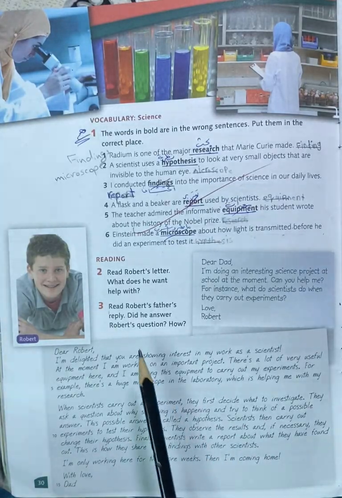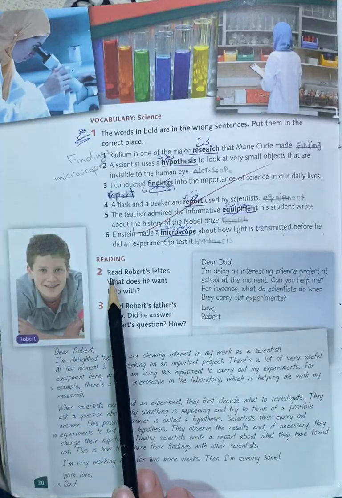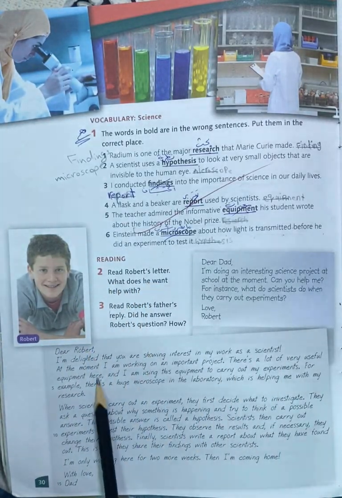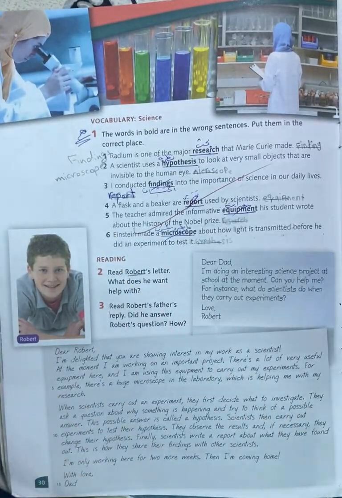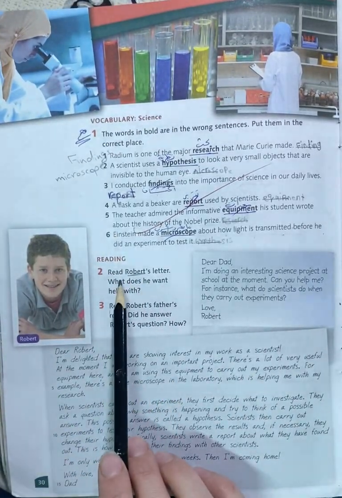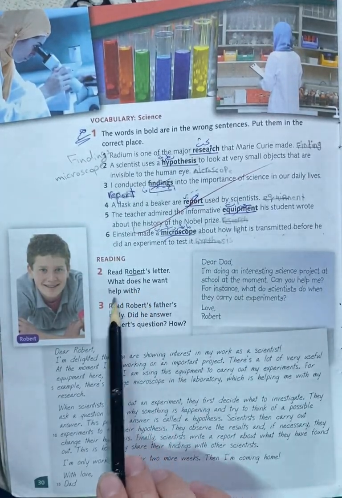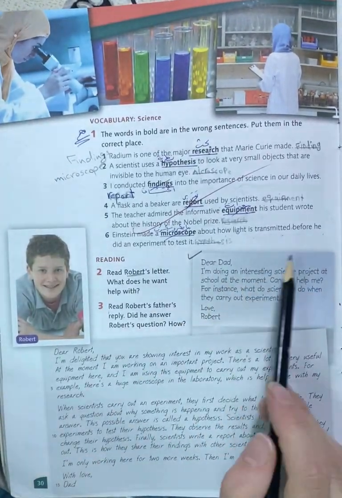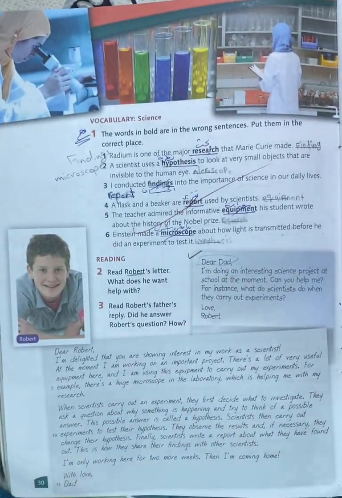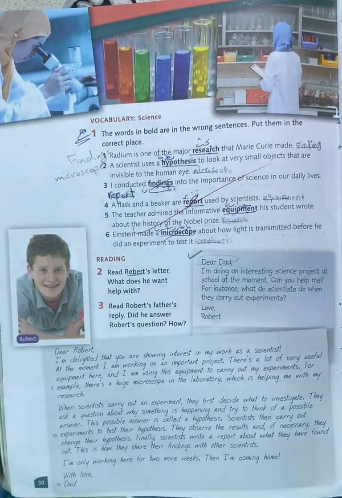Look here, let's go to exercise number 3. Read Rupert's letter. Here it's a letter. هي رسالة من Rupert. Okay. What does he want help with? هنا the small letter هاي بعتها Rupert له his dad لوالده. بدنا نشوف ايش طلب من والده.